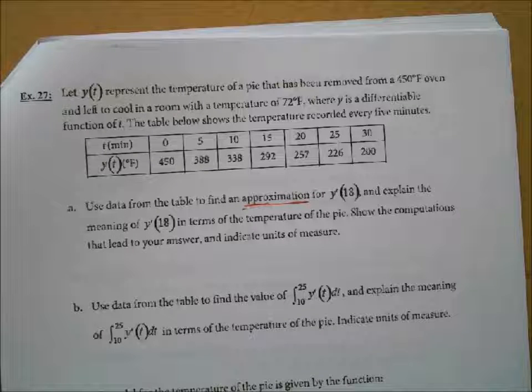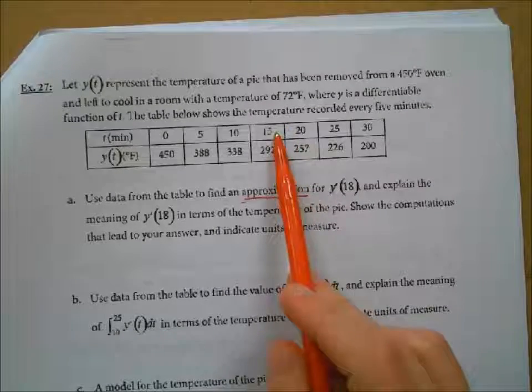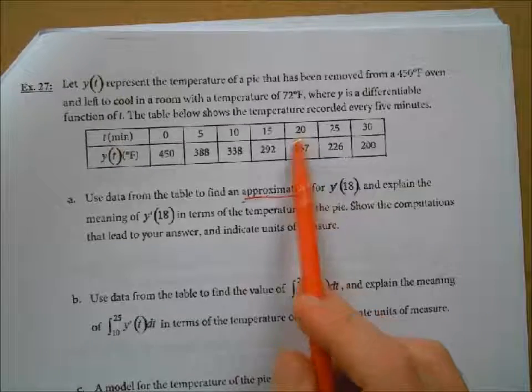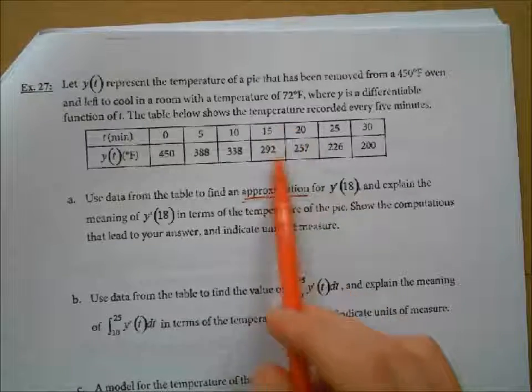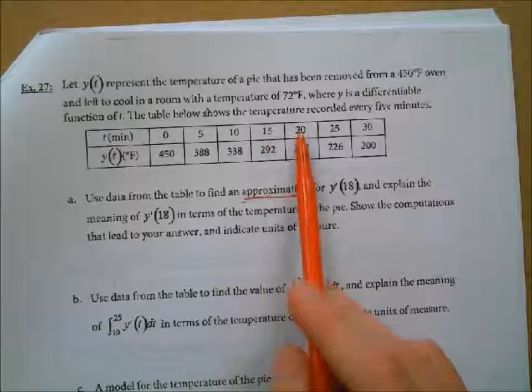Yeah, would you find the average rate of change within the table? Yes, we're just going to find the average rate of change between these 2 points. Since 18 is between 15 and 20, we're just going to find the slope of the secant line between these 2 points: 15, 292, and 20, 257.